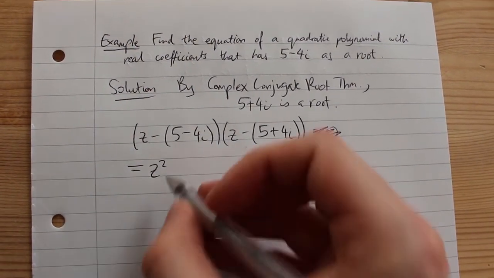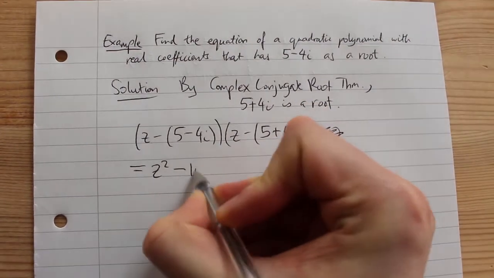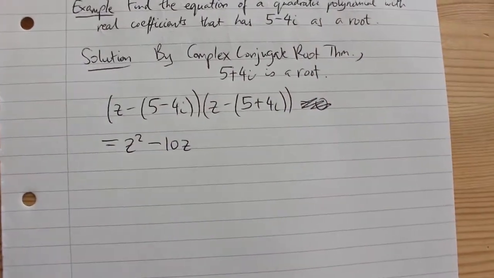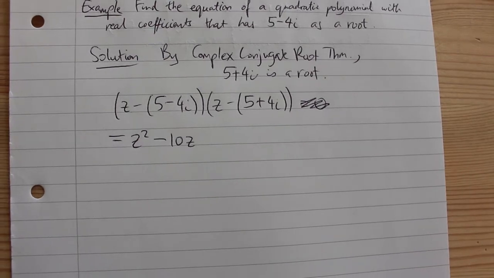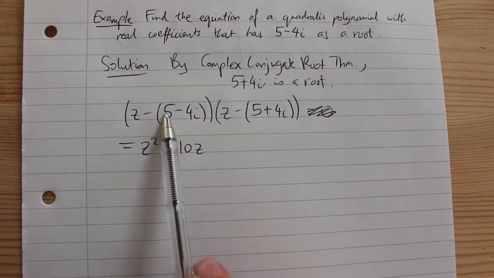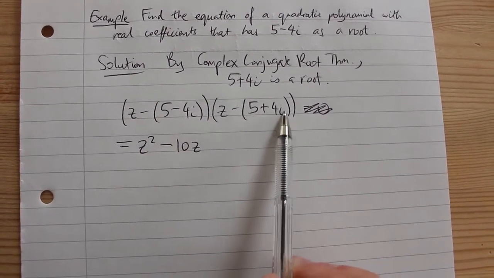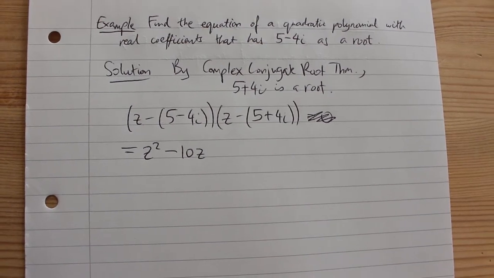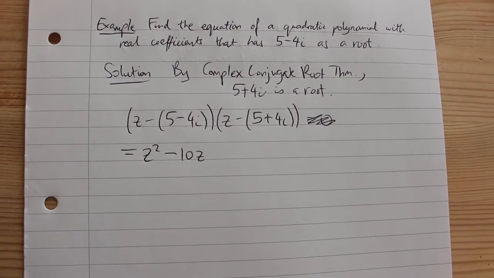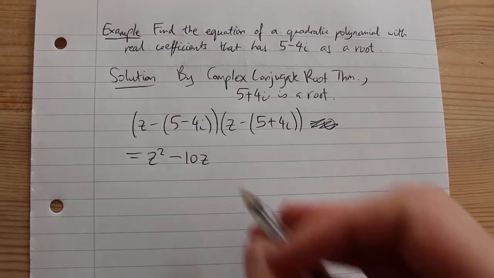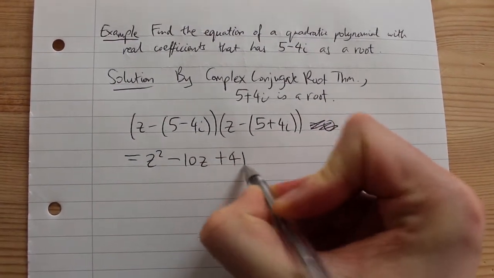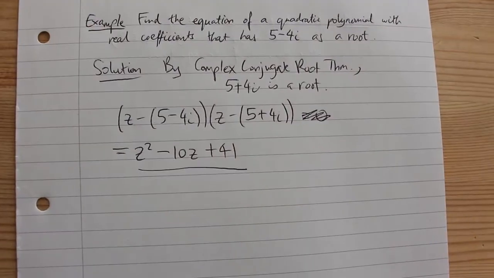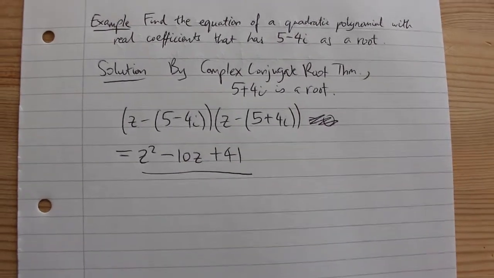So if we add those together, we're going to get minus 10z. And then we need to work out the constant term, so that's going to be 5 minus 4i times 5 plus 4i, which is 25 minus 16i squared, and i squared is minus 1, so that's going to be plus 41. So that's the answer.